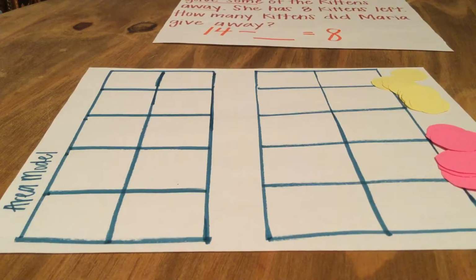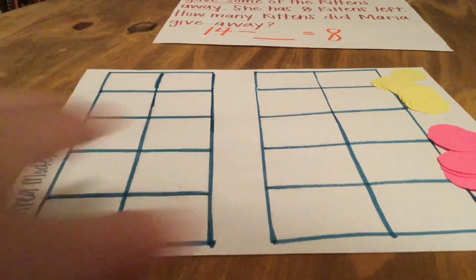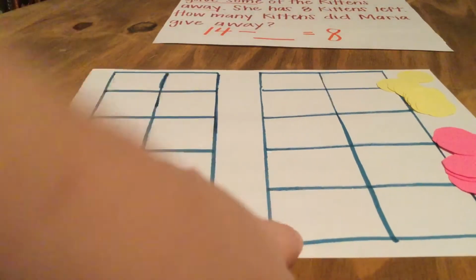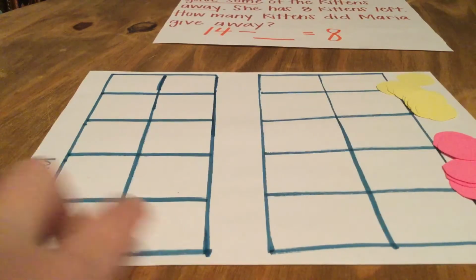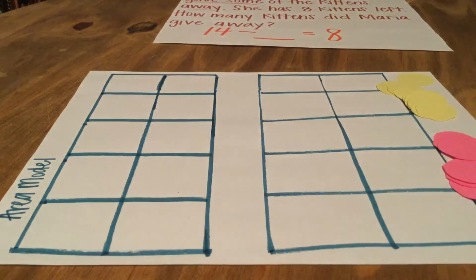So if you notice, here is a 10 frame box, and in the 10 frame there's 10 little boxes inside. So these two boxes actually equal 20, 10 in this one and 10 in this frame.